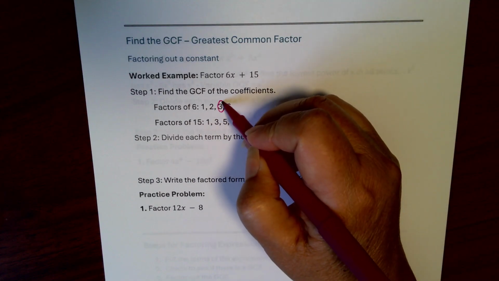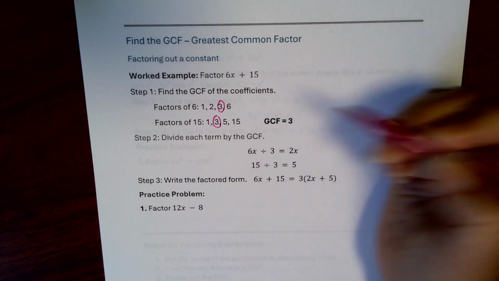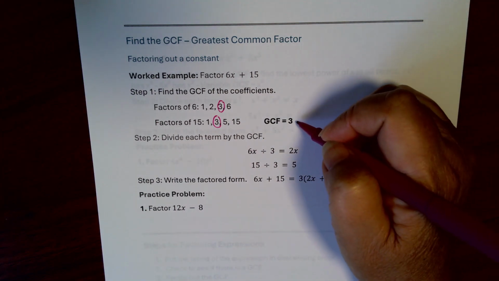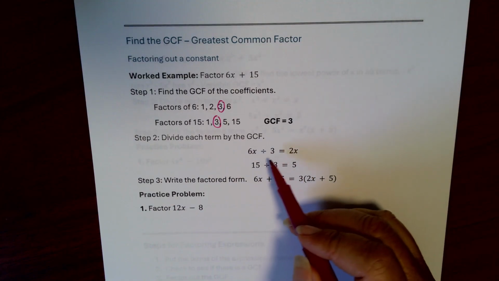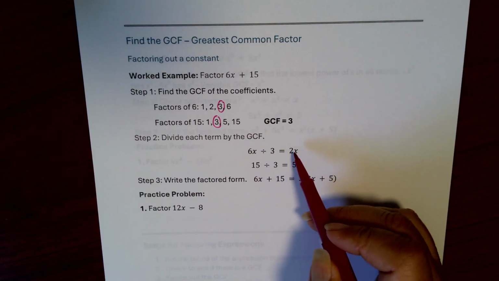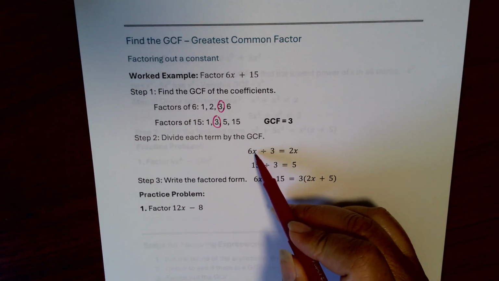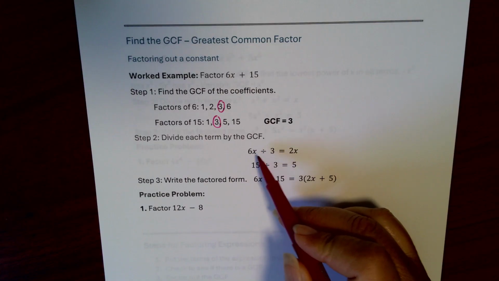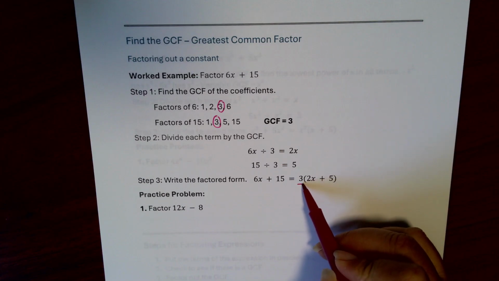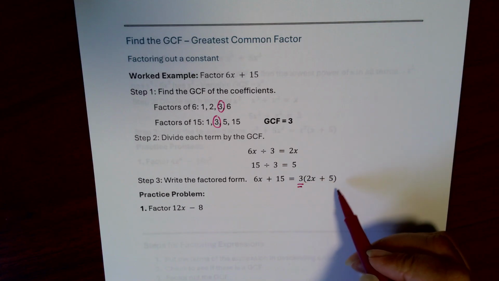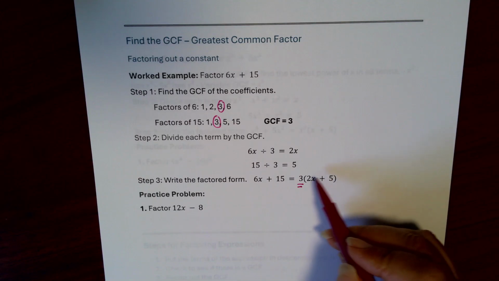Now, the word common means what is a number they have in common that they can divide evenly into. And in this case, it's 3. So in order for you to factor, you actually are dividing each one of the terms. The first term was 6x and the second term was 15. I'm sorry, this is a binomial.